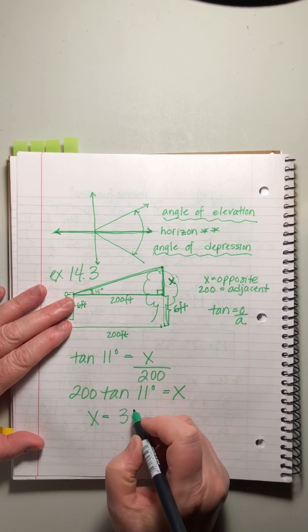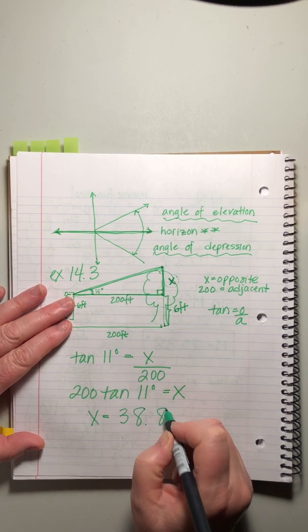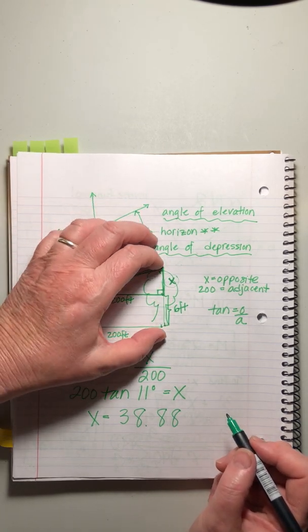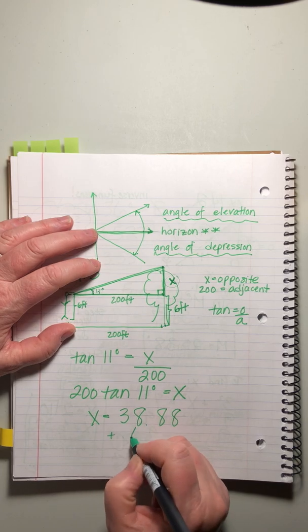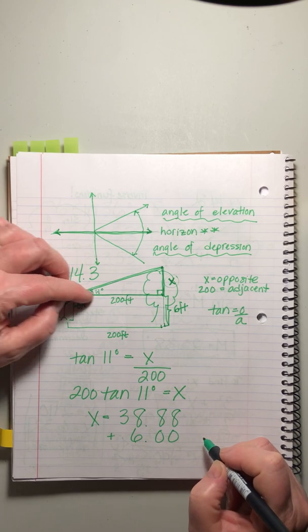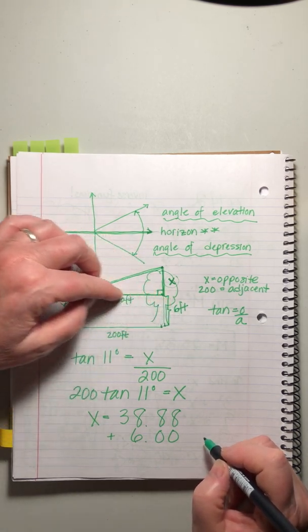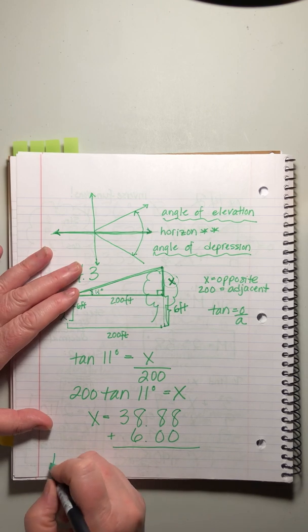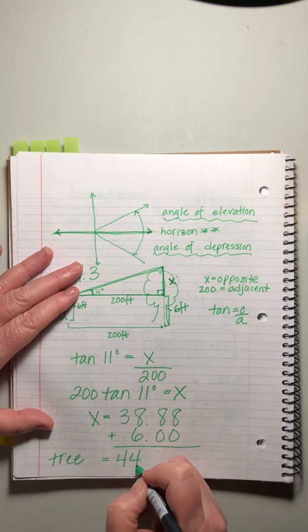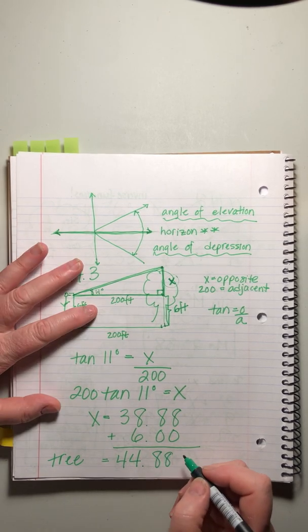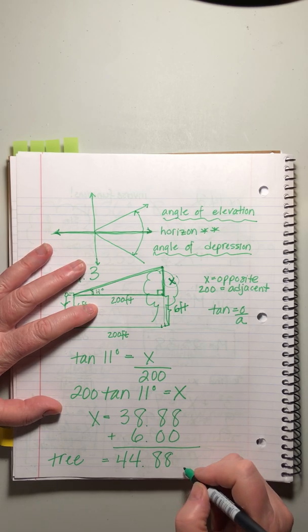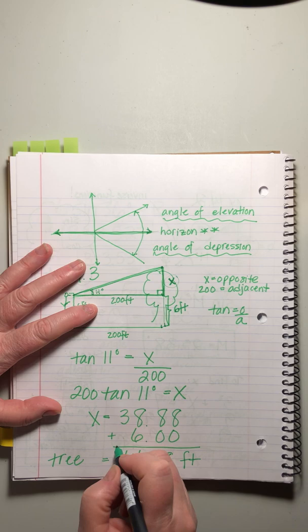33.88. No, 38.88. So that is this distance. But we're supposed to find the distance of the whole tree, so we have to add the 6 feet, right? Because the base of the triangle is based on where the man is looking. So the tree is, what's that, 44.88 feet tall, and that's the right answer.